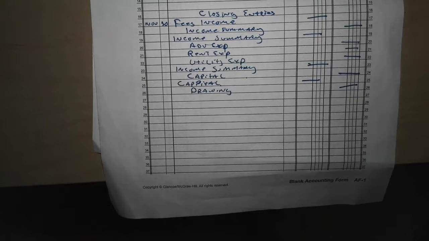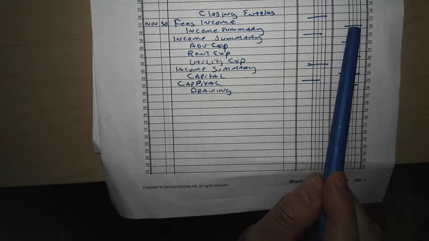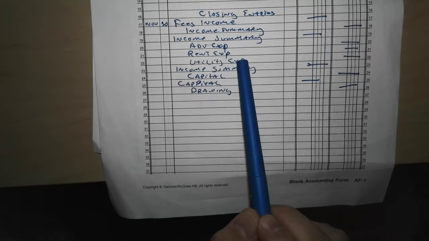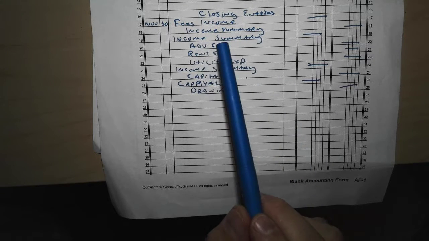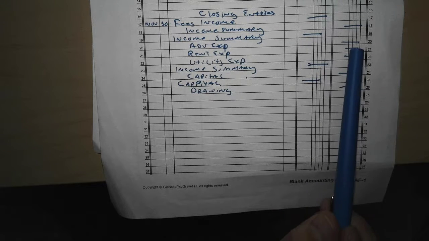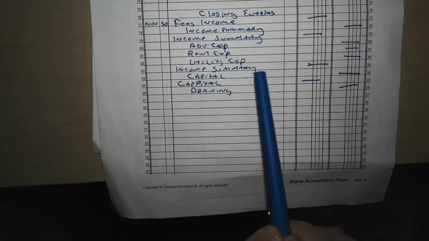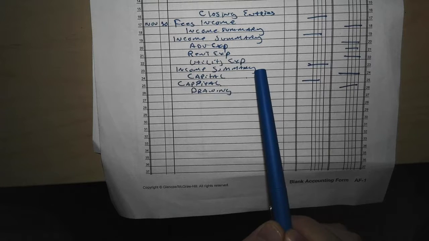Okay, so go slow. You want to find out what your fees income is. You're going to get it right off the worksheet, debit it, credit income summary for the same amount. Step 2, find all your expenses on the worksheet, list them. There's obviously, in most cases, going to be more than 3, but you're going to list those out, and you're going to list income summary as your debit. So debit income summary, credit all of your expenses, and then you're going to move into income summary, debit that to close it.